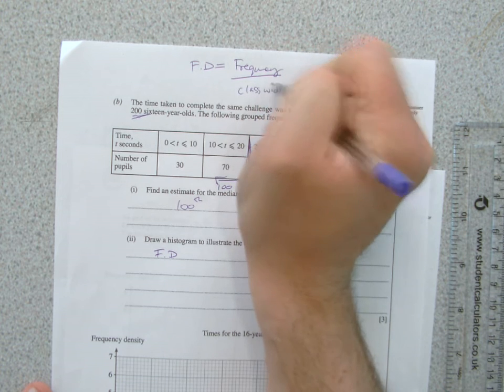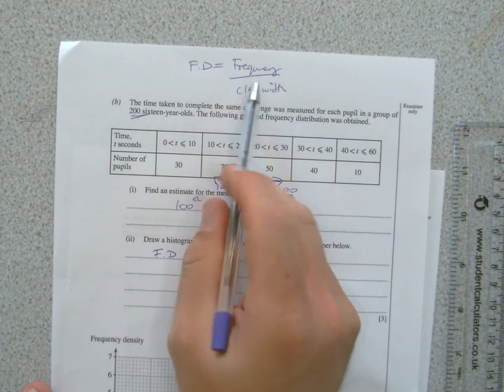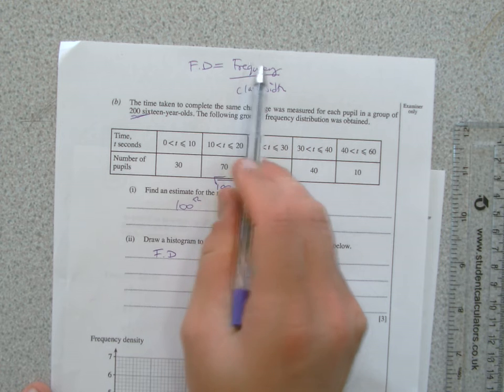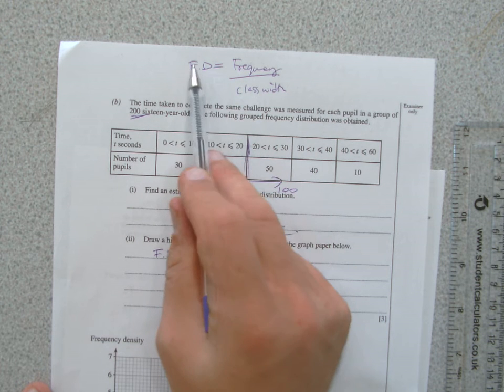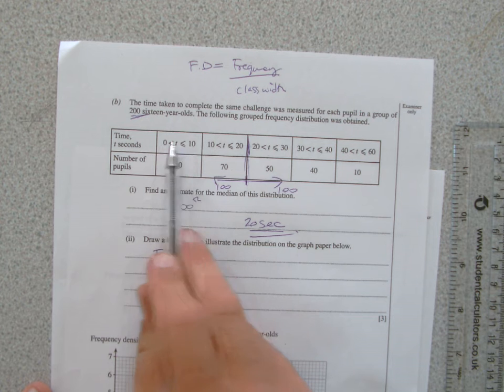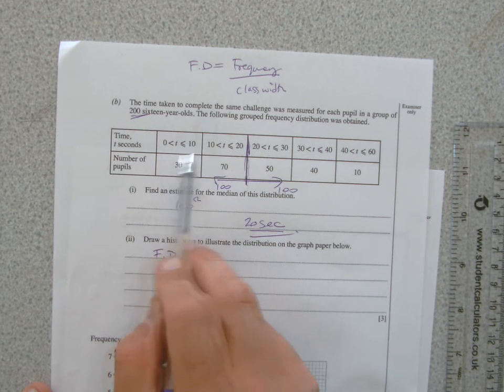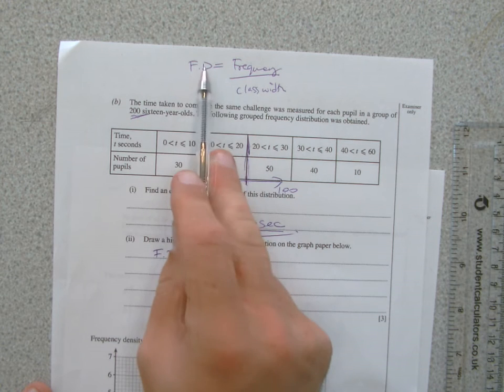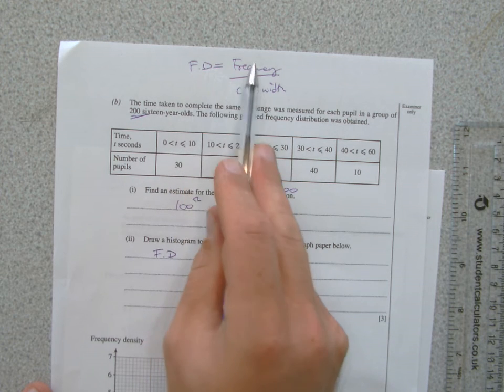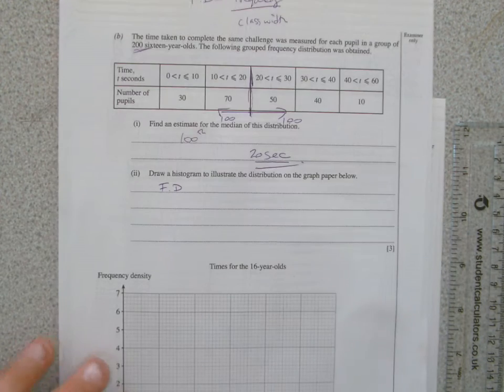Okay? Because if you think about it, when we worked out the frequency before, how many were there, we times the frequency by the class width. We times the frequency by this gap here on the bottom axis, okay, by how wide the bar was. So you times them. Of course, now to work out frequency density, we need to divide by class width.